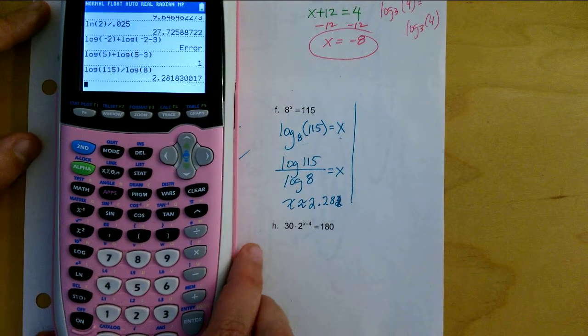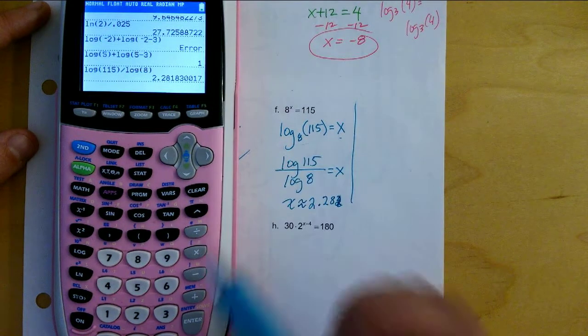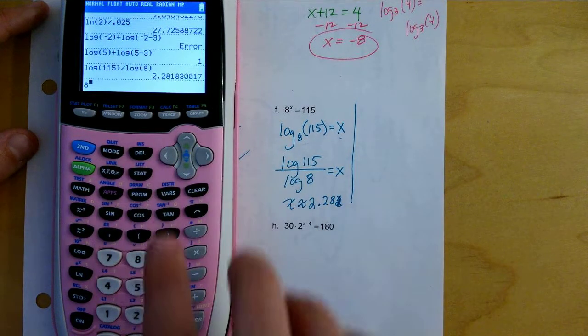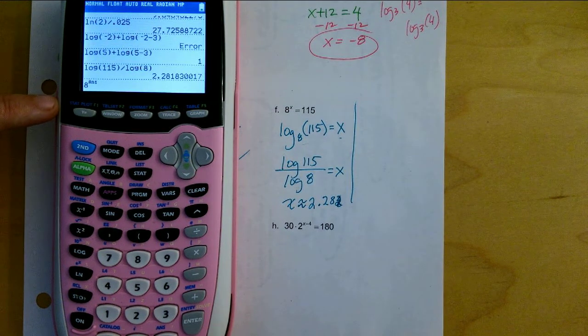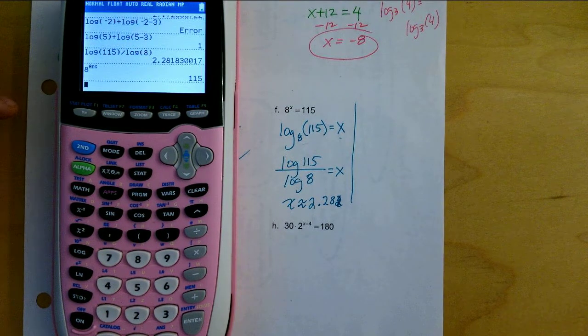Again, if I wanted to use my calculator to check and see if that number is correct, I could go 8 to the power of the answer, and then I get 115.